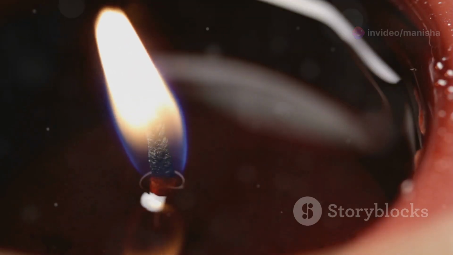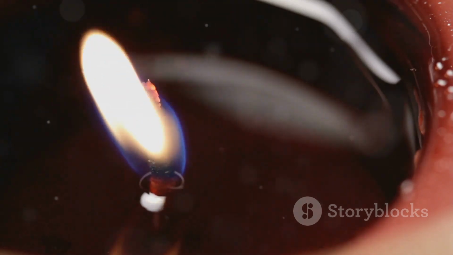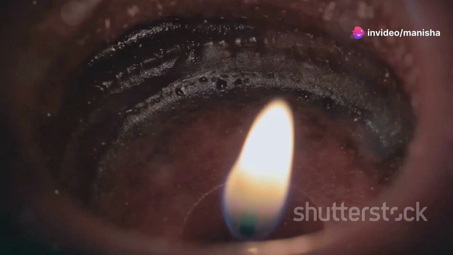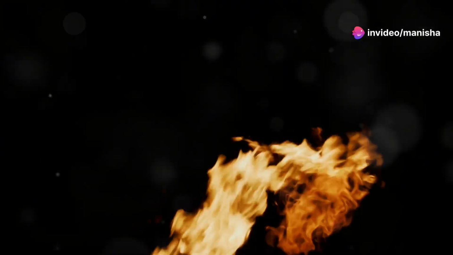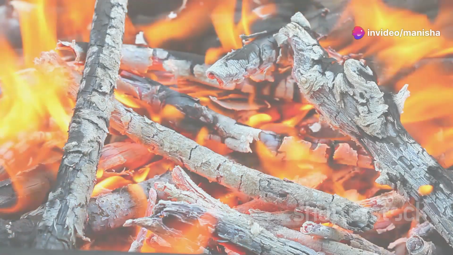At the base lies the dark zone, relatively cool with unburnt fuel vapors. As vapors rise, they encounter oxygen and begin to combust. Surrounding the dark zone is the luminous zone, the brightest part. This is where combustion is most intense, producing heat and light. The outermost zone is the non-luminous zone, the hottest part. Here, combustion is complete, releasing carbon dioxide and water vapor.